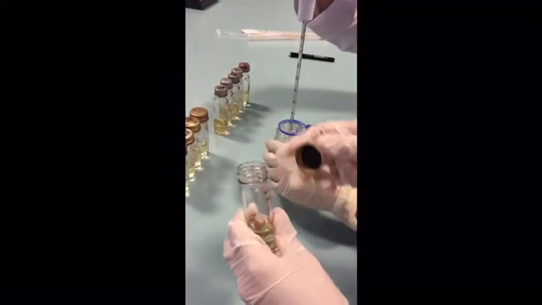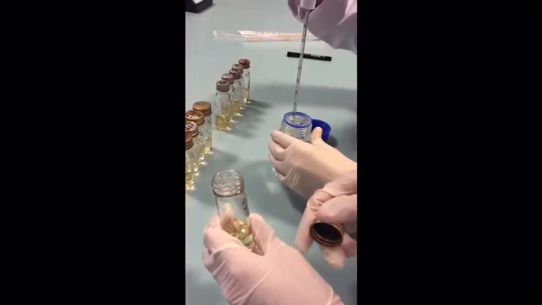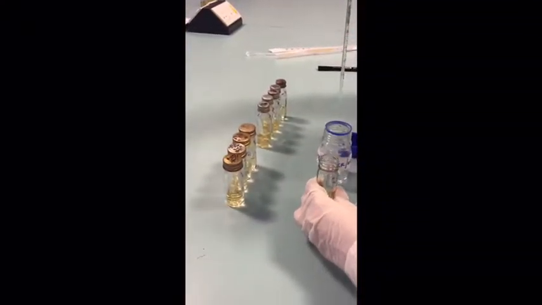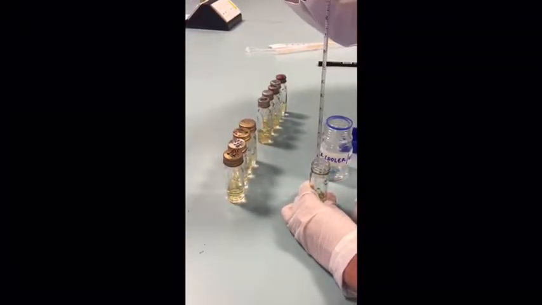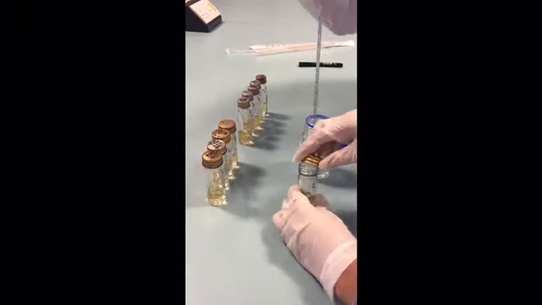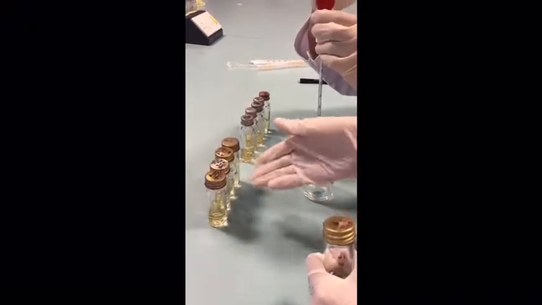Now we are pipetting 1 ml of water cooler sample into the lactose broth fermentation, using a sterile pipette. The step is repeated for the next 4 tubes as well.